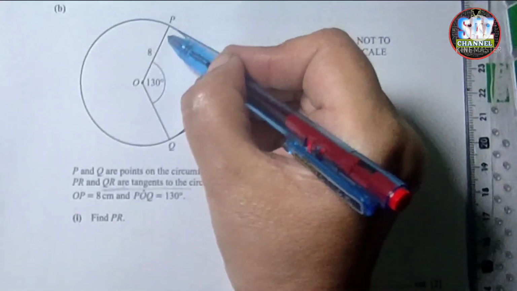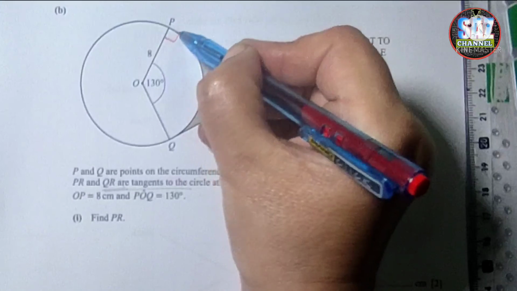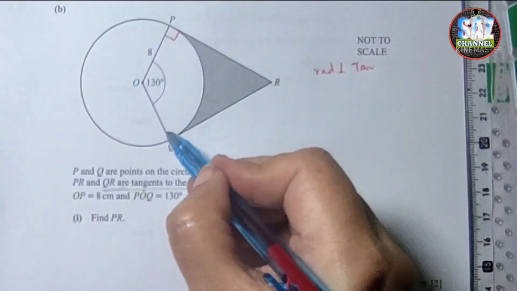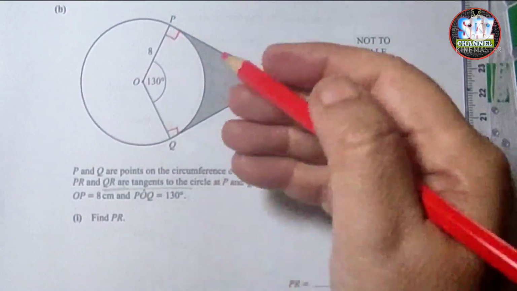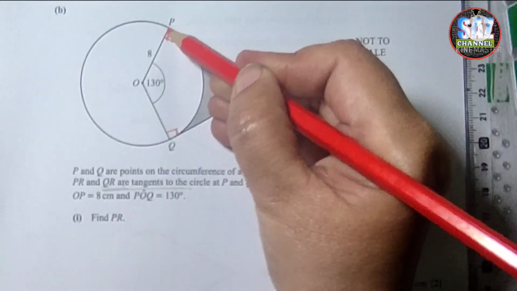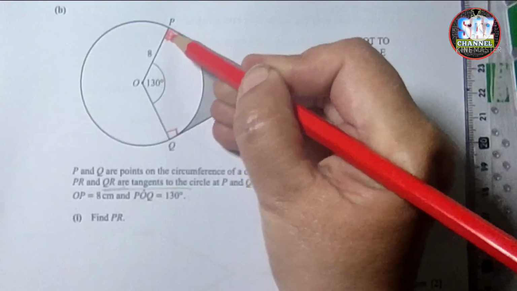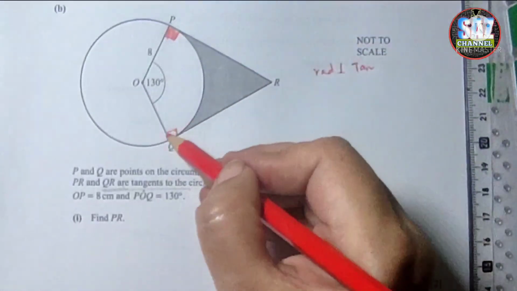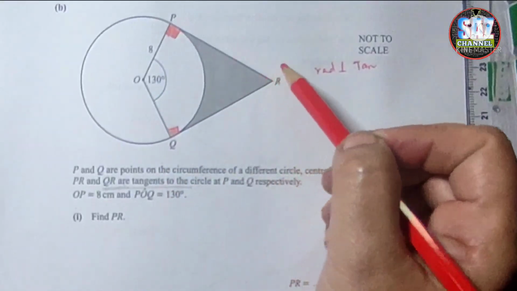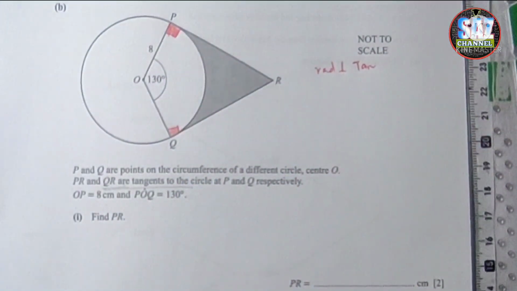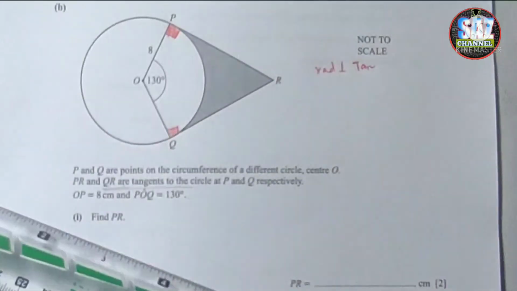So the angle at this vertex and at the other point of contact will be 90 degrees. And we have to find the length of PR. PR is the tangent, and if we can find the length of one tangent, we can find the other, because both will be equal.